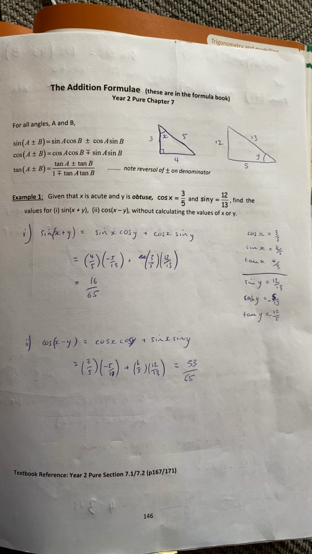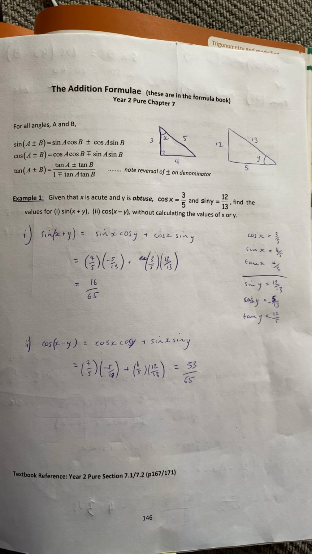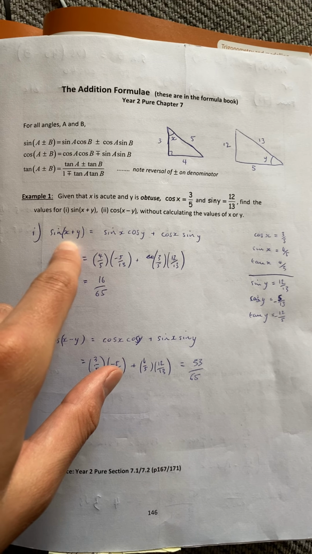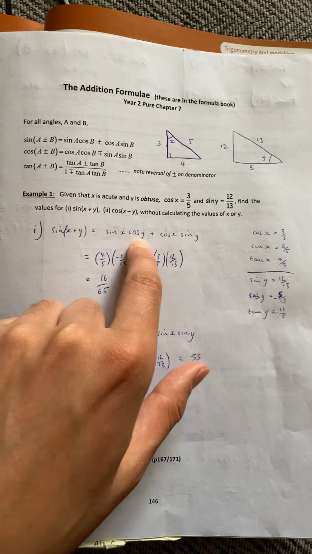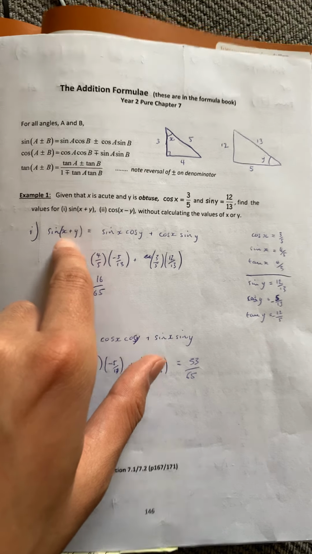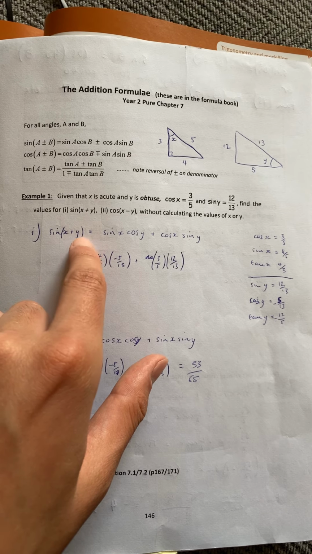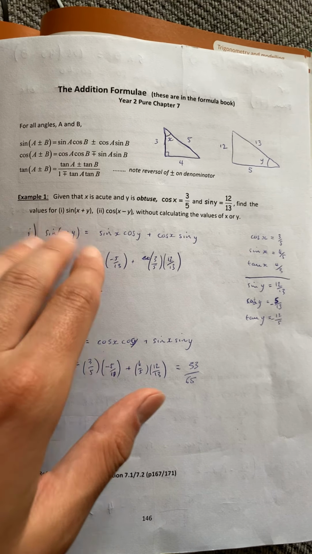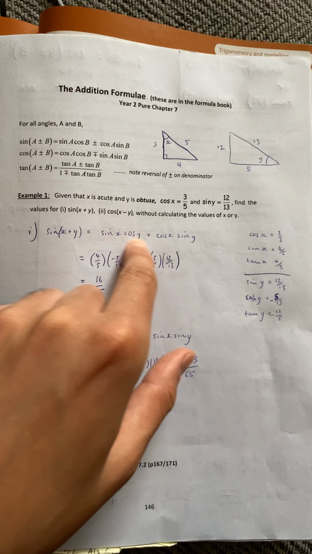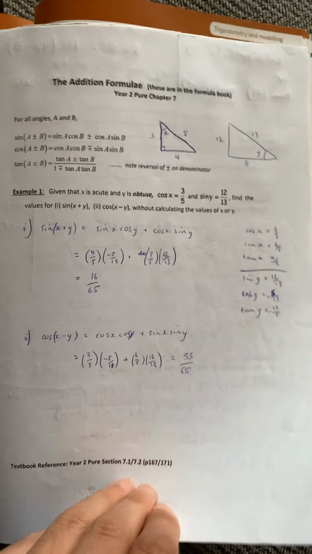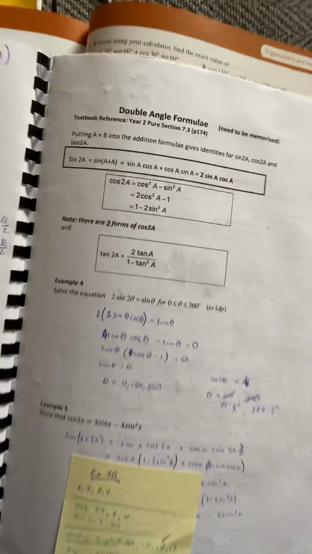One thing about terminology is when you have something like sine A plus B, to write it in this form, we would call it expanding sine A add B. So if you're ever asked to expand sine A add B, it means use the addition formulae. Okay, so those are okay.